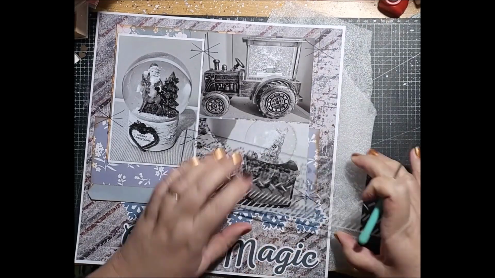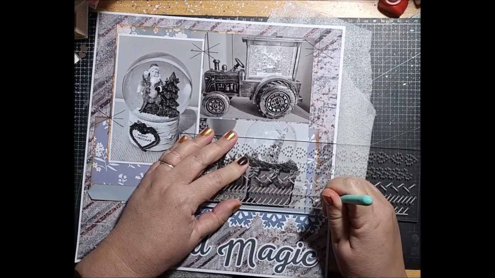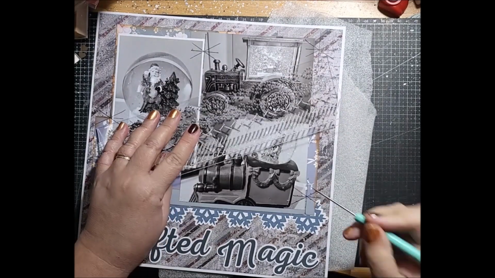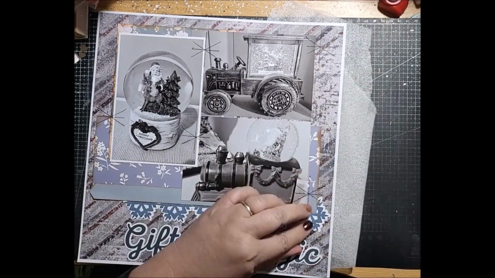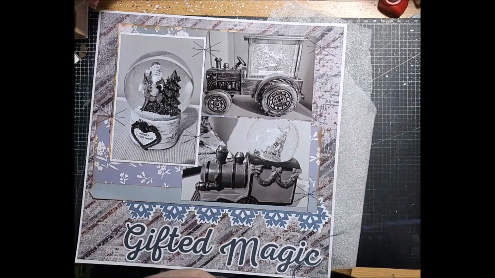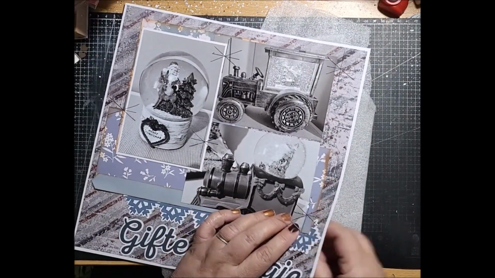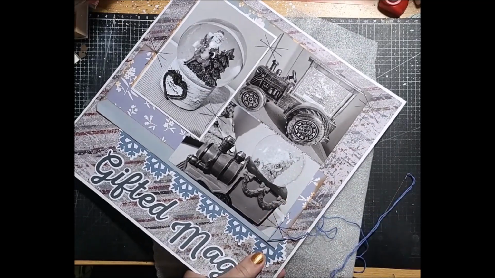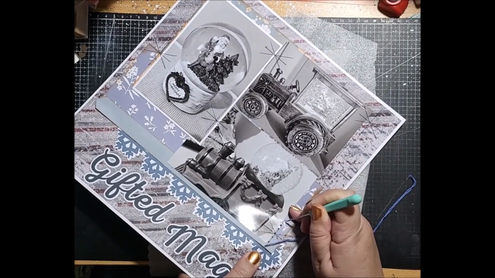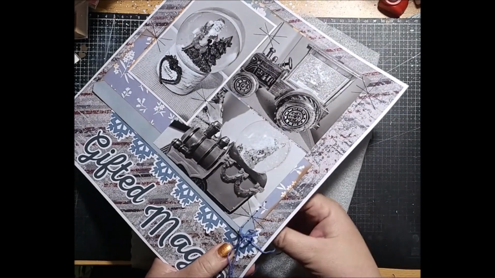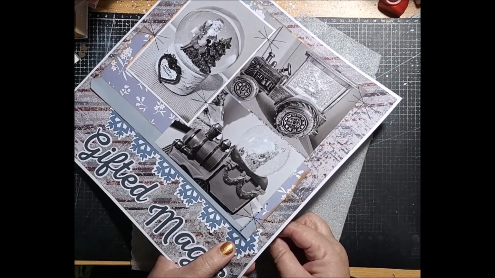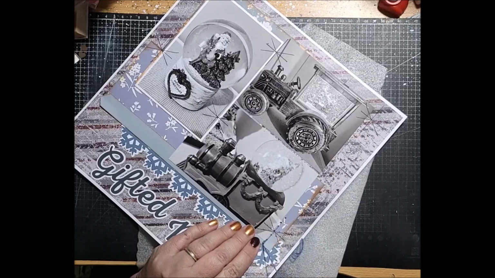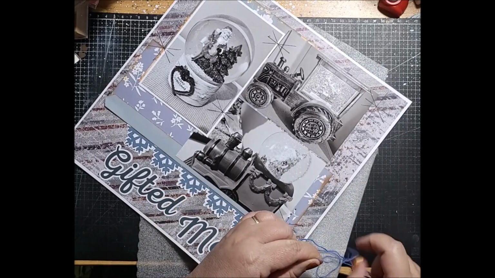So given that these are inanimate objects, I think these are perfect to have a go at stitching over the top. So I have put all my holes in this first one, and there's my blue thread, which I'm going to include on my layout, and I'm going to do a chain stitch. Now I need to make these holes a little bit bigger to make the needle go through easier. So I'm just going to do a chain stitch all the way through my snowflake.